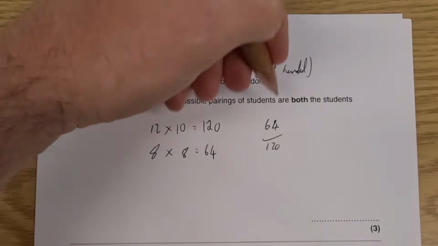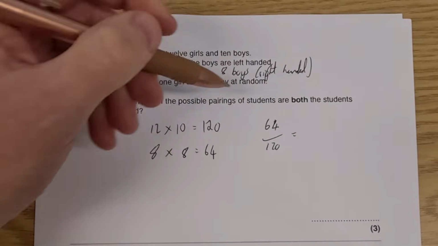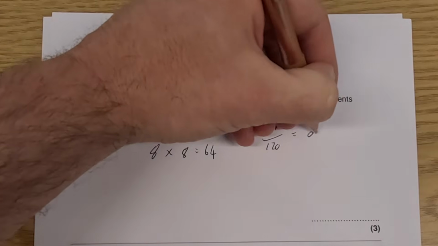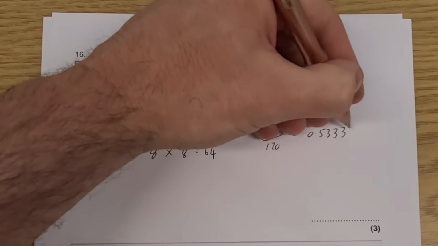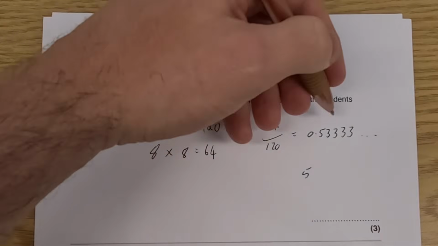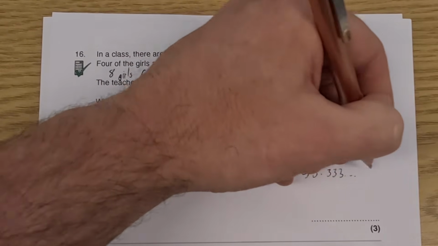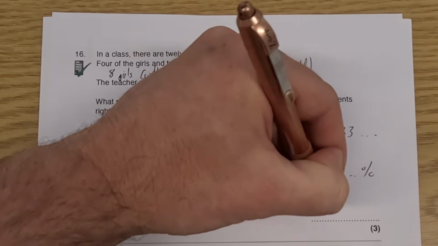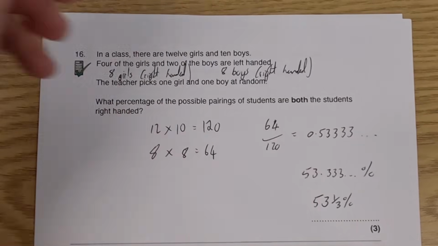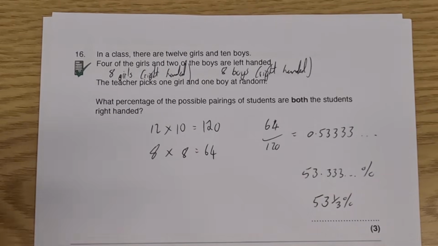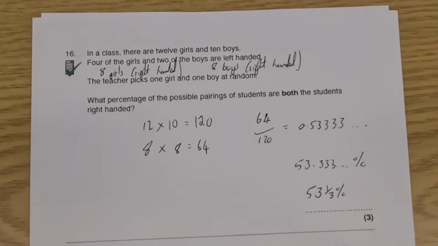And if we convert that into a decimal to begin with, we do 64 divided by 120, that's 0.53333 and so on. And then if we change that to a percentage, that'll be 53.333 and so on percent. So 53 and a third percent. And that's it. That's the percentage of the possible pairings where both the students are right-handed. Okay, let's look at our next question, question number 17.